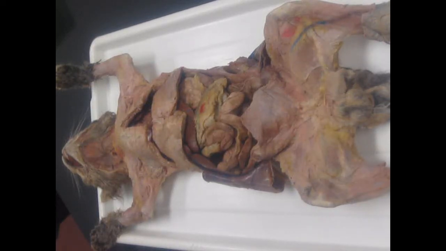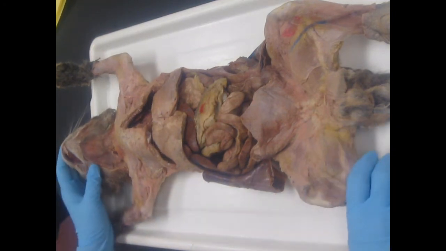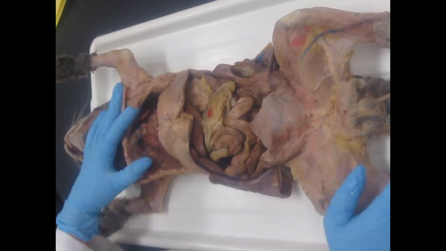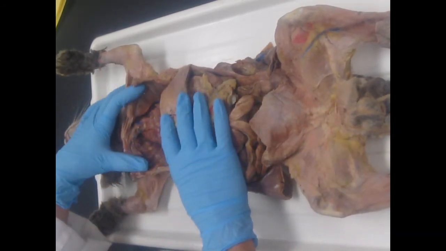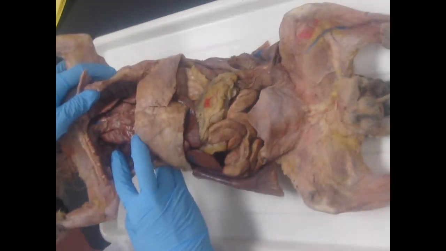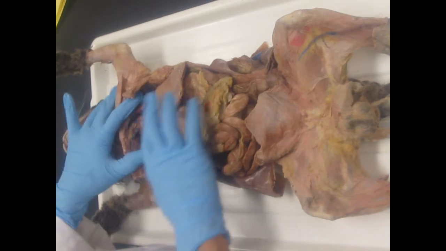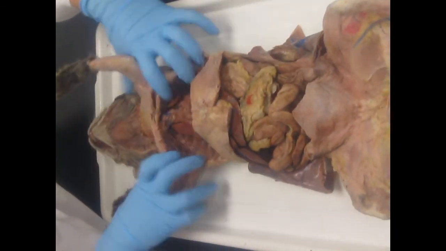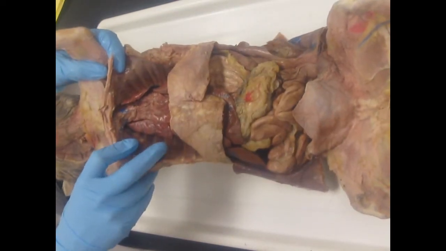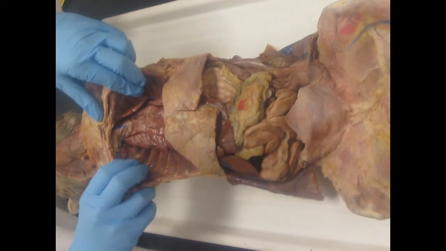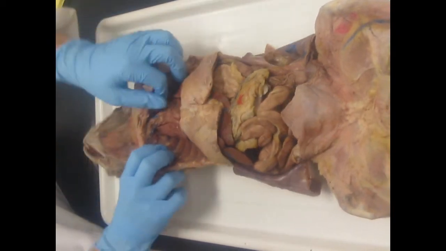Okay, next segment is to go through the major structures of the cat. And we're just going to go through the laboratory supplement list, starting with the thoracic cavity. The thoracic cavity is the cavity above the diaphragm. And within the thoracic cavity we have our subcavities. So we have a right pleural cavity around the right lung and a left pleural cavity around the left lung.